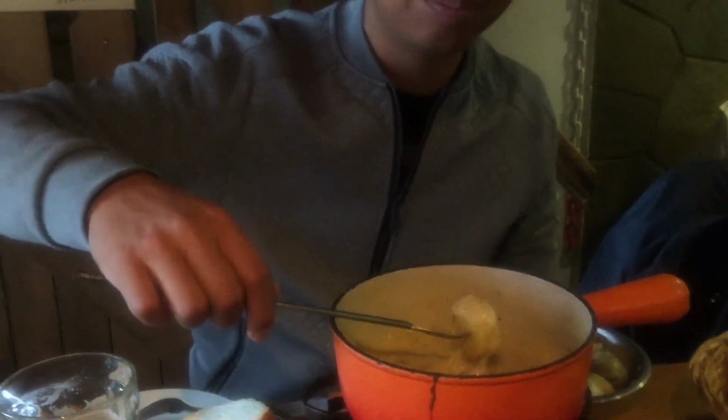That's good stuff. This potato fondue. Cheesy goodness.